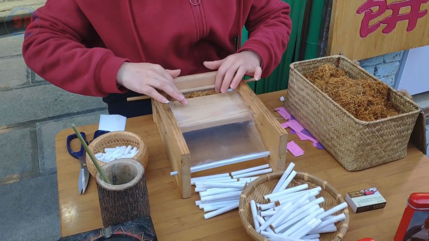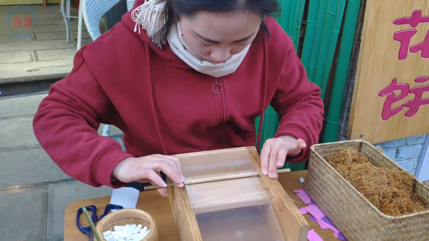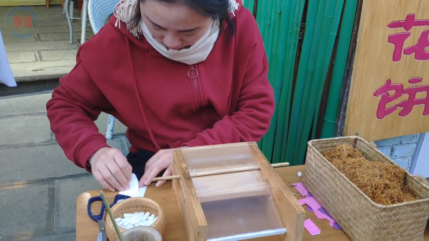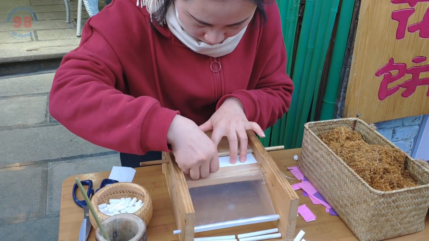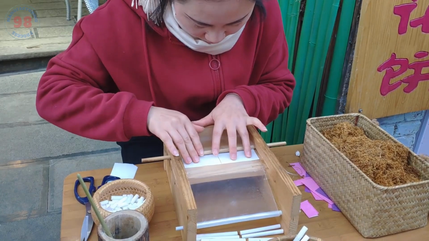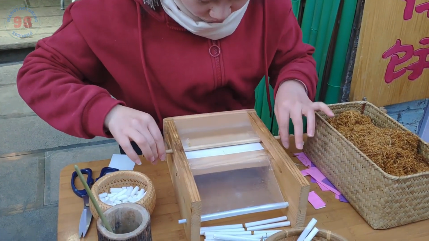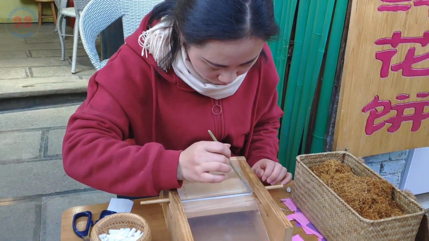You see the simple way she wraps her cigarettes, right? In addition to machine production, you can absolutely make your own cigarettes by hand like this girl is doing. This is also a favorite way for many people to create personal cigarettes and their own style.